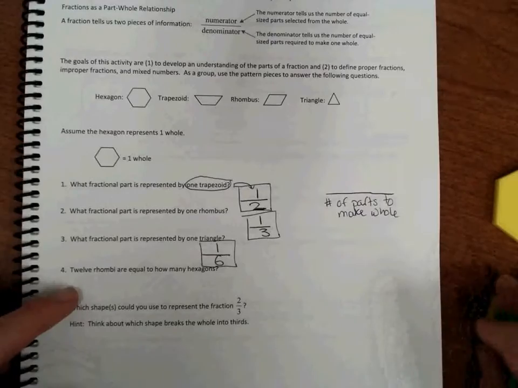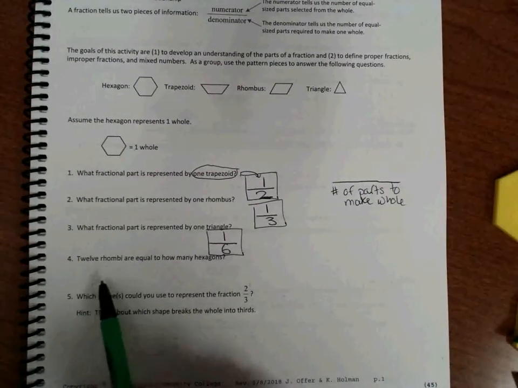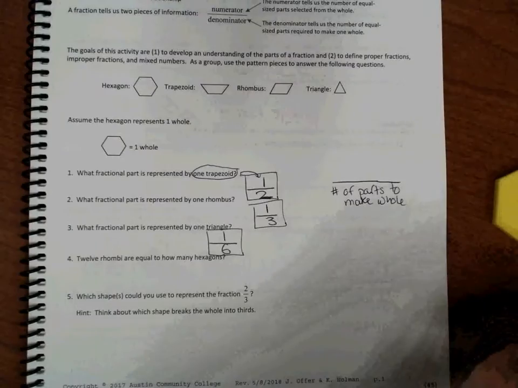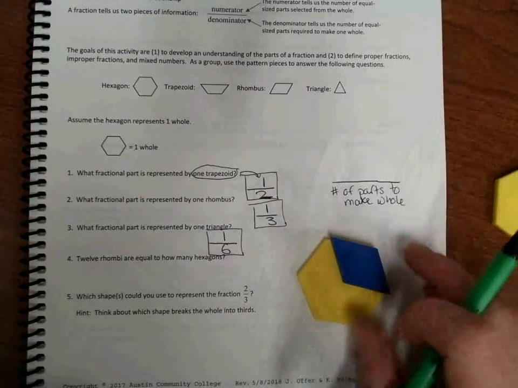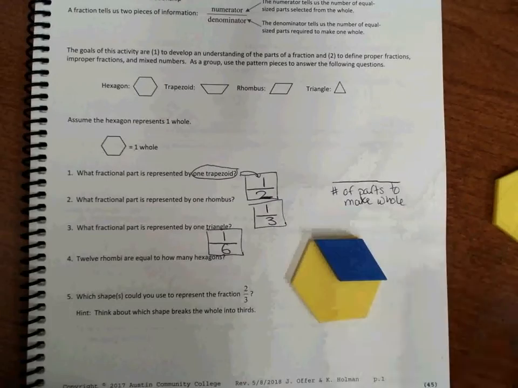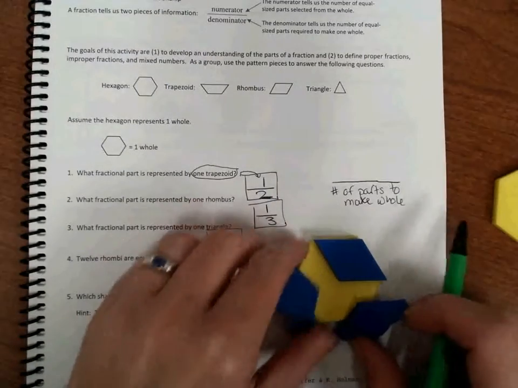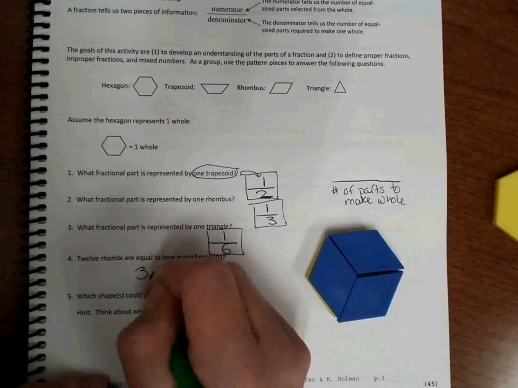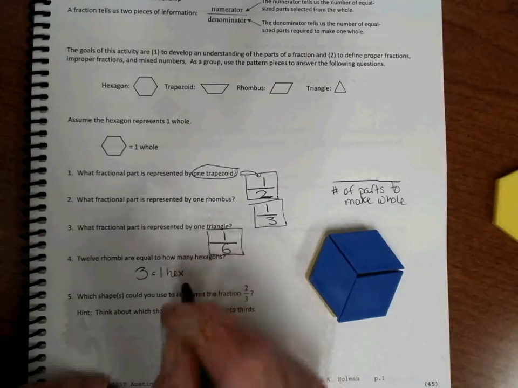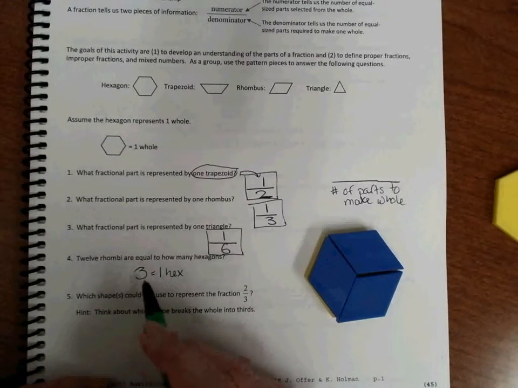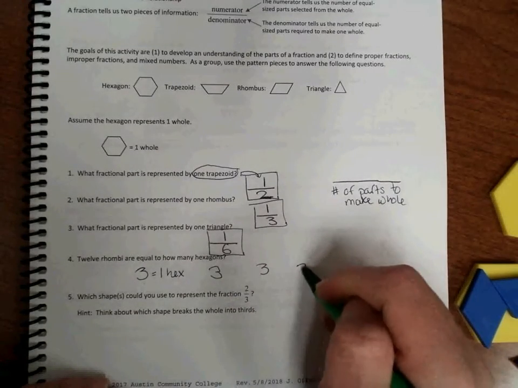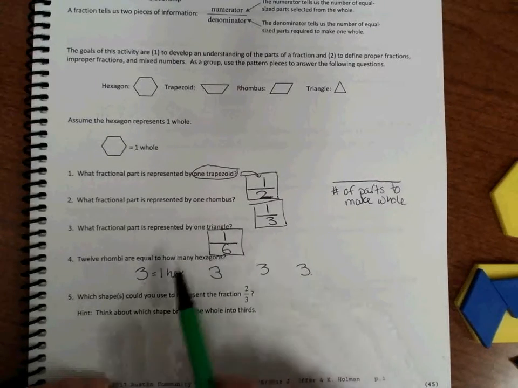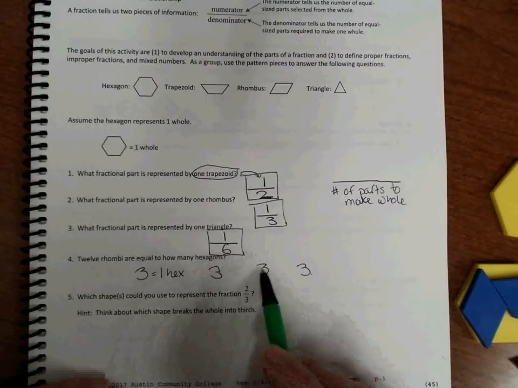Okay, now thinking about 12 rhombi, so that was this shape. How many hexagons is that going to make? Well, if I put 3 of them together, that's going to make 1. So if you imagine 3 rhombi is going to equal 1 hexagon. And I have 12 of these that I'm doing. So I'm going to have a group of 3, another group of 3, another group of 3, that's 9, another group of 3. So 3, 6, 9, 12. So imagine these 12 rhombi here, and so that's going to make 1, 2, 3, 4 hexagons.